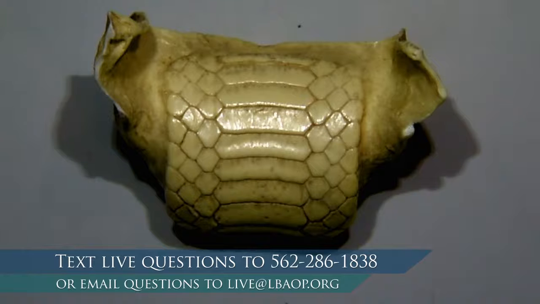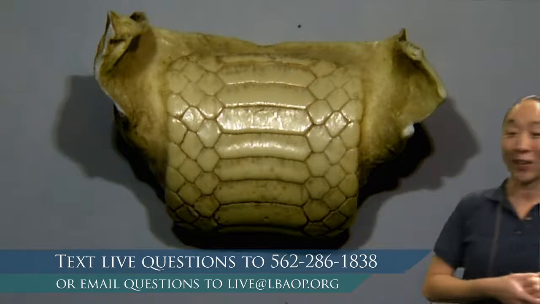Do rays sleep on the floor like sharks? Good question, Alexa. So we know that they hide in the sand. We know that they find their food in the sand. But do they sleep in the sand as well? Well, why don't we take a look at another ray, and let's see if we think that it would sleep really well in the sand.